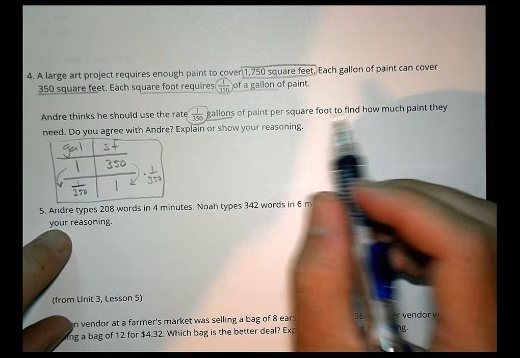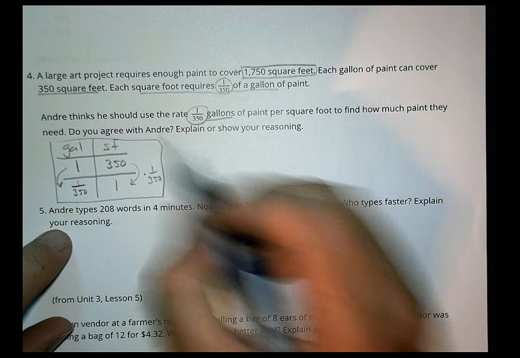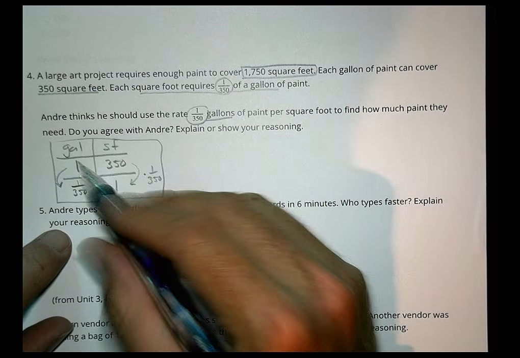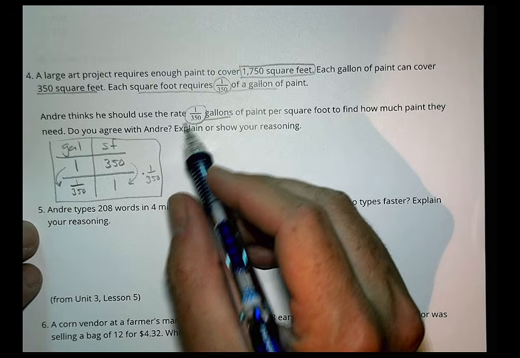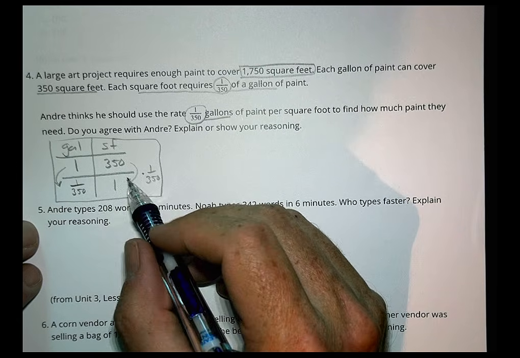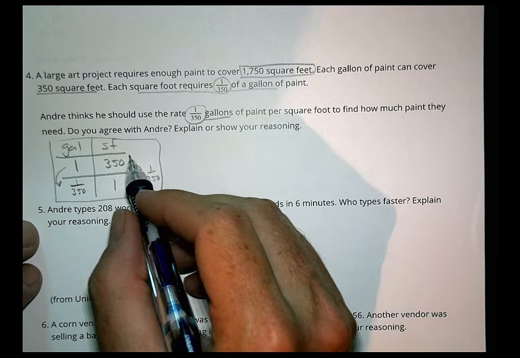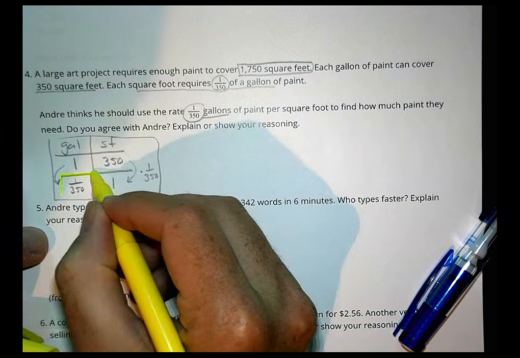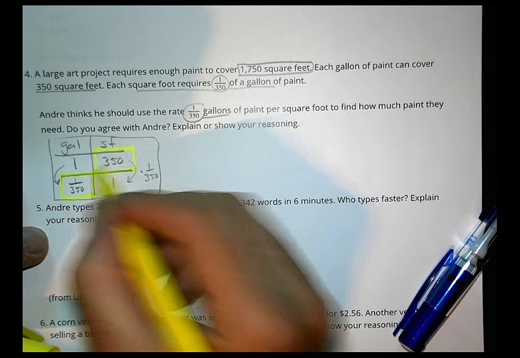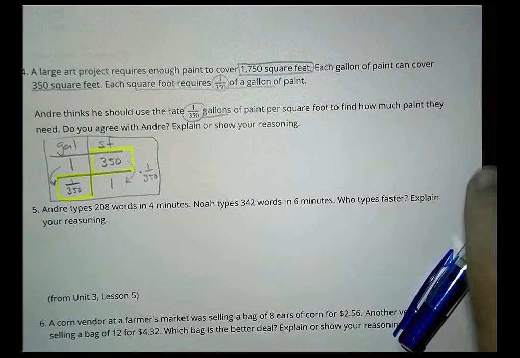So the question is, if you want to find out how much paint they should use, which one of these would you use? Would you use the 1/350, or would you use the 350? So which one of these terms would you use? That's the real question here. Andre thinks he should use this one, but you could also use that one. So it depends on what you're looking for, all right?